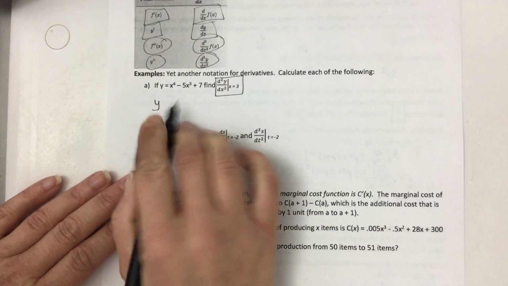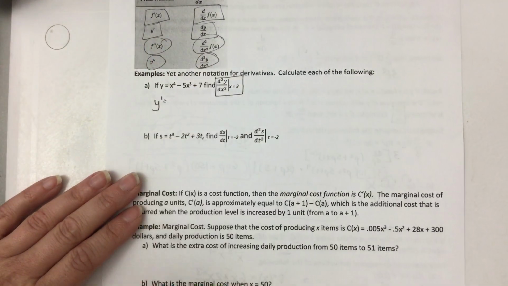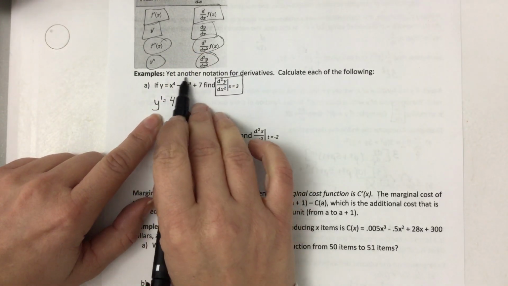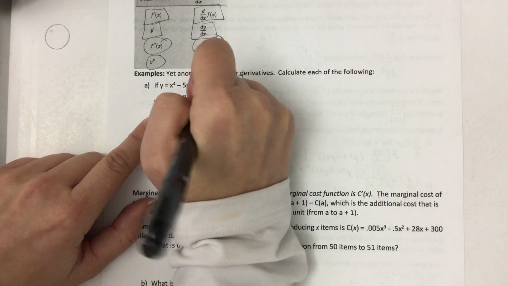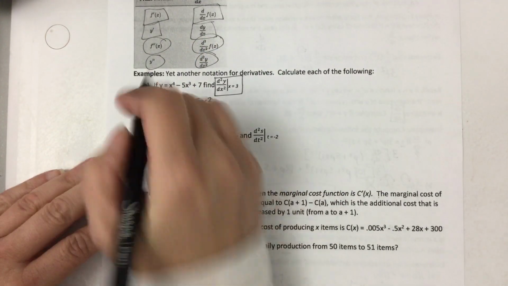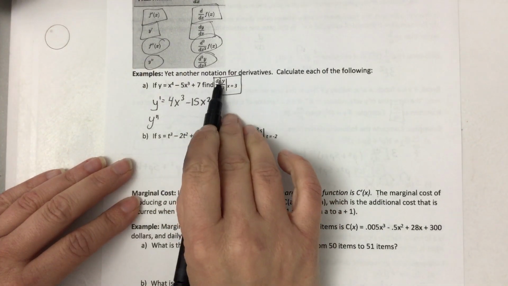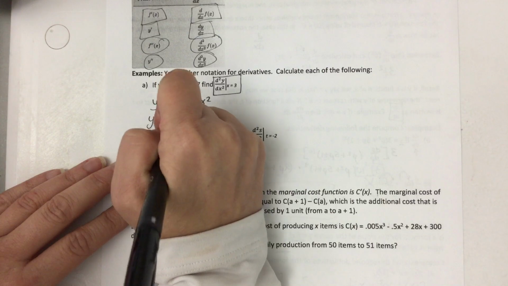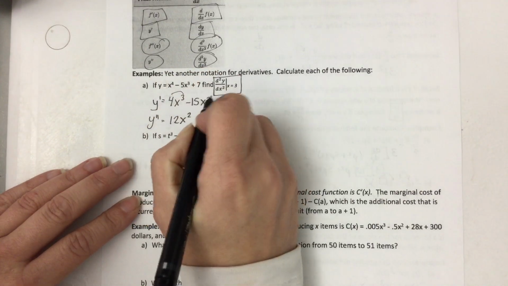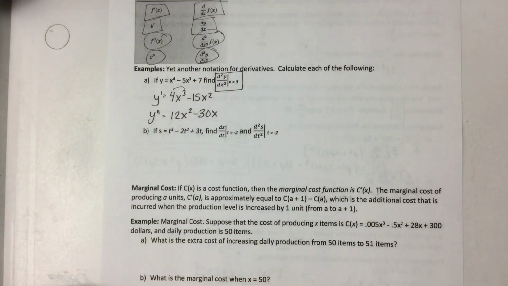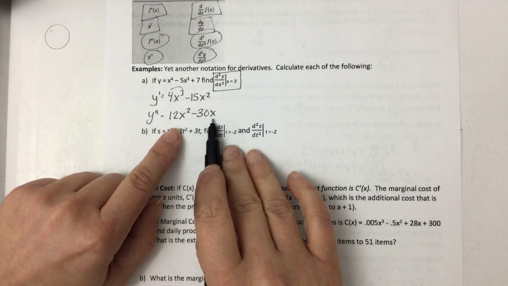So here's the original function. Go ahead and find the first derivative. So 4x cubed, 3 times negative 5 is negative 15x squared. That's a constant, so the derivative is 0. Find the second derivative, and I know it's a second derivative because of the notation. 4 times 3 is 12x squared. 2 times negative 15 is negative 30. I had 2 x's. I take 1 away, because remember, you always reduce your exponent by 1. So this is my second derivative.